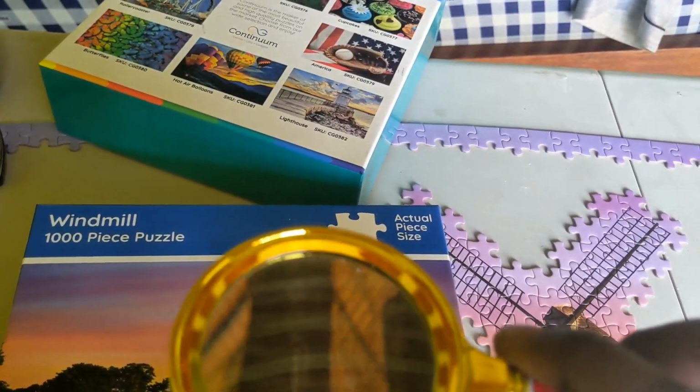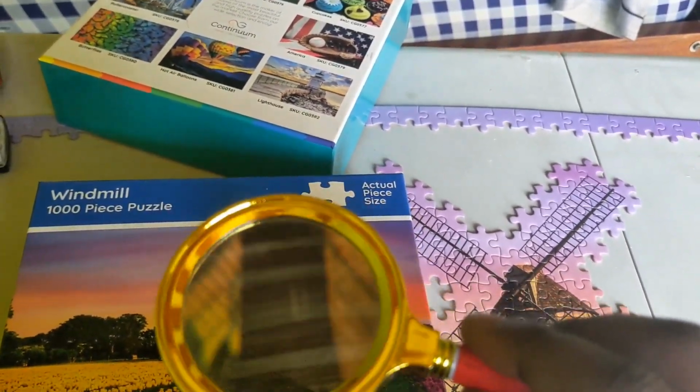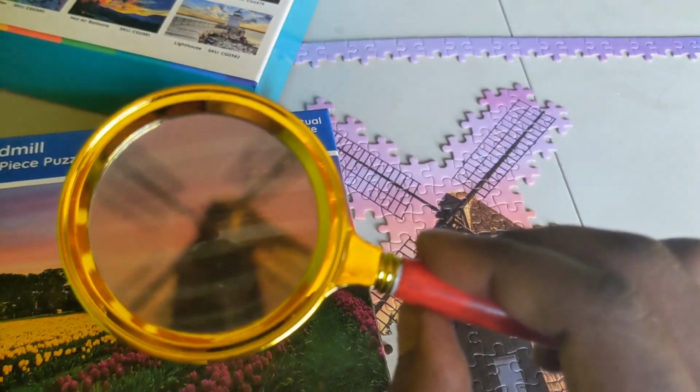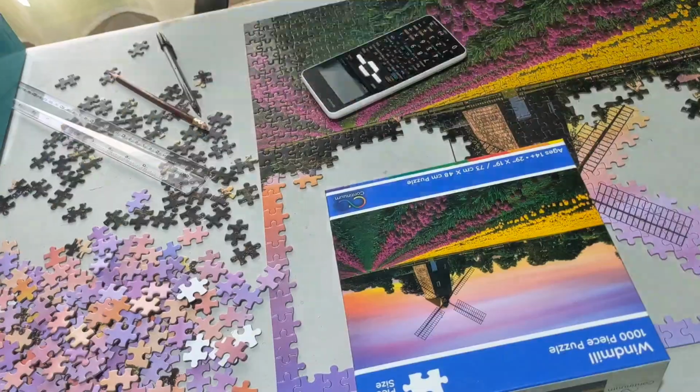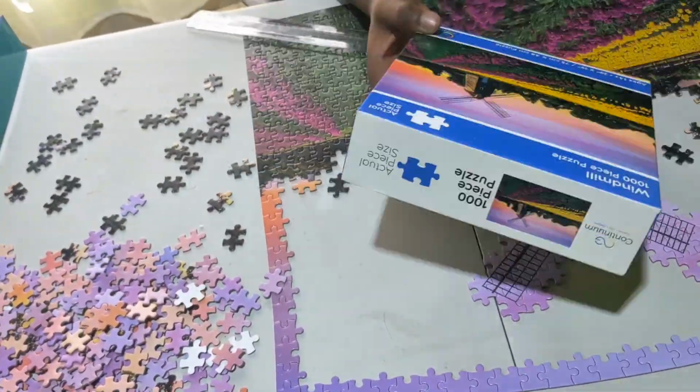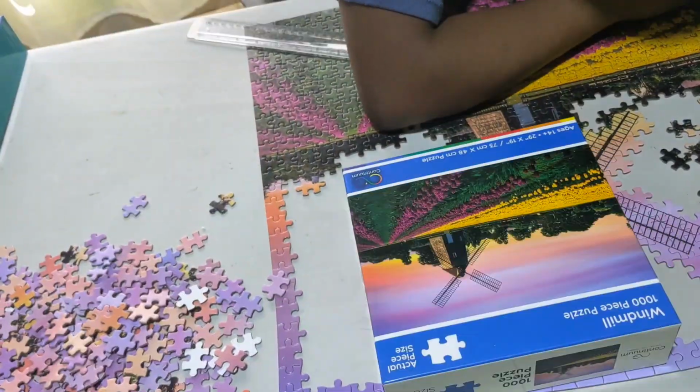So let's try to see if that works indeed. I'm not sure if this is very obvious. Yeah, I guess this is about the required centimeters, right? Now we know how to make our magnifying glass give us the required magnification.